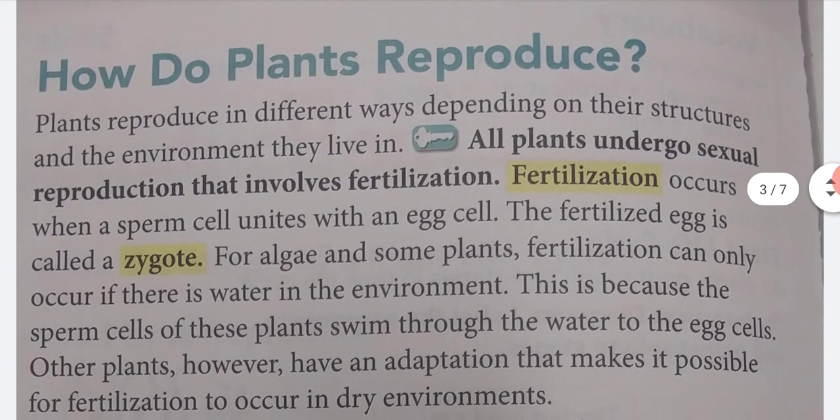How do plants reproduce? Plants reproduce in different ways, depending on the structures and environment they live in. All plants undergo sexual reproduction that involves fertilization. Fertilization occurs when a sperm cell unites with an egg cell. The fertilized egg is called a zygote.